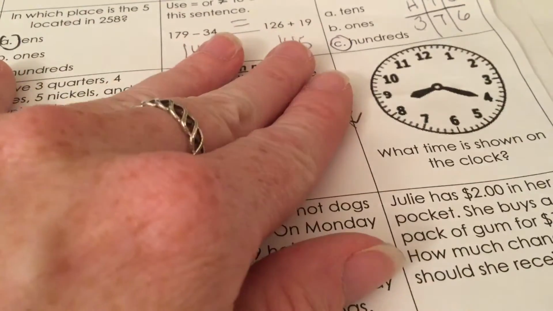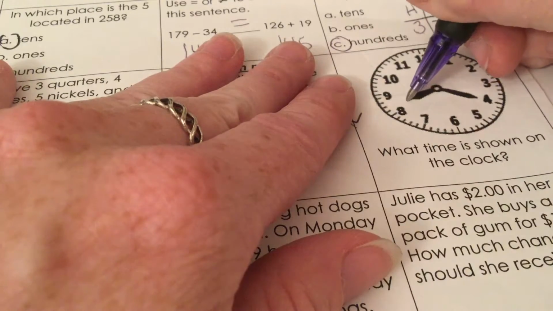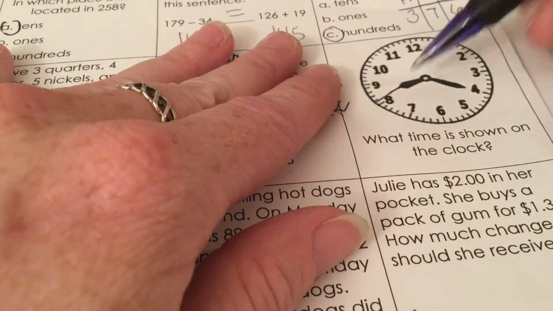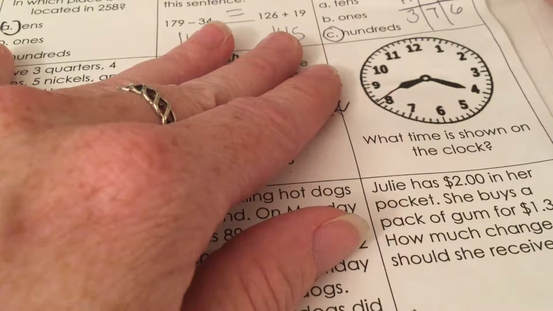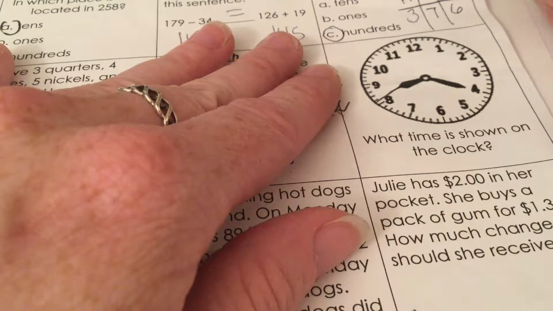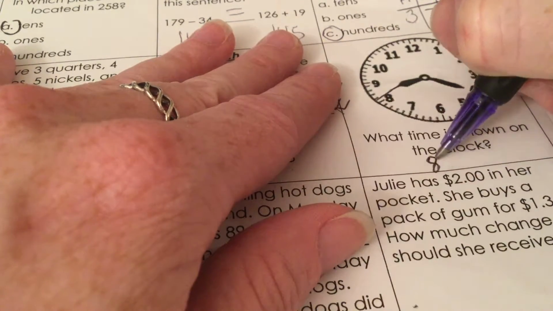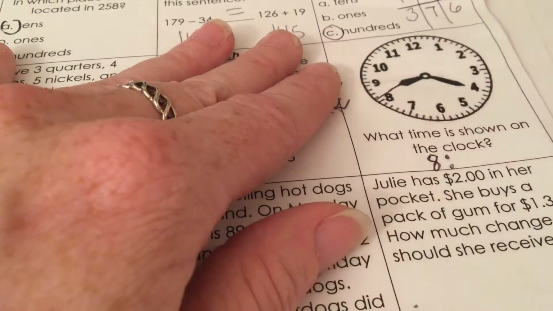So I'm looking at my clock, and I'm looking to see what is the last thing that my hour hand passed. And although it's not exactly on the 8, I look to see what is the last thing that it touched, the last whole number that it touched. And the last whole number that it touched was 8. So I know the hour is 8 o'clock.